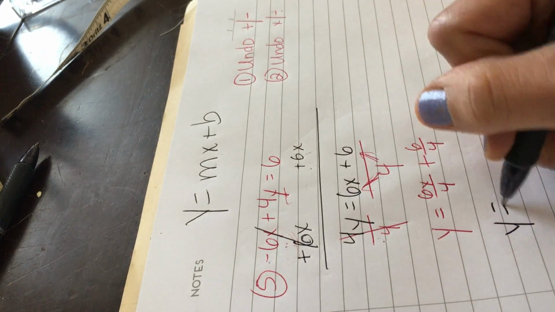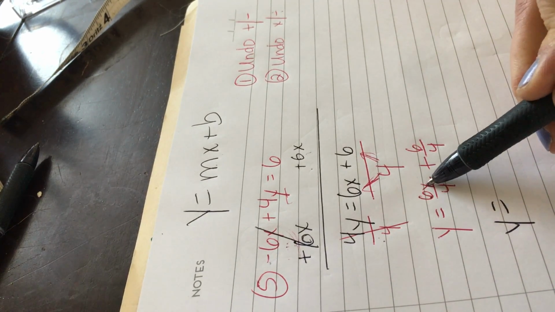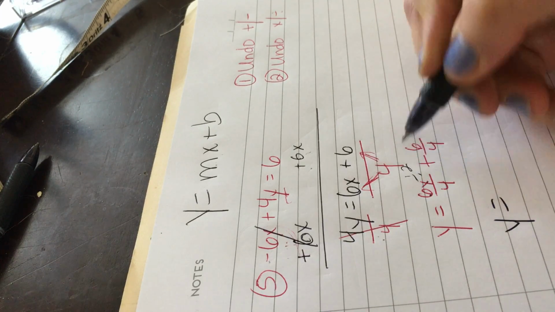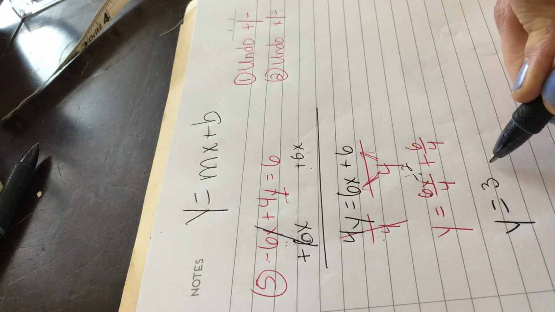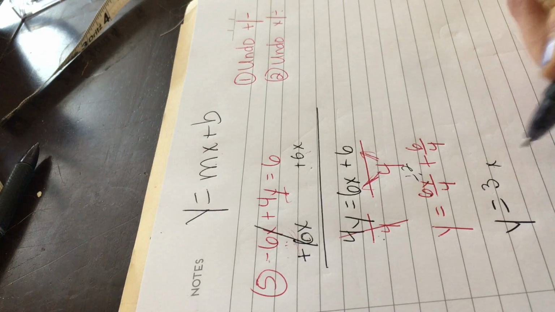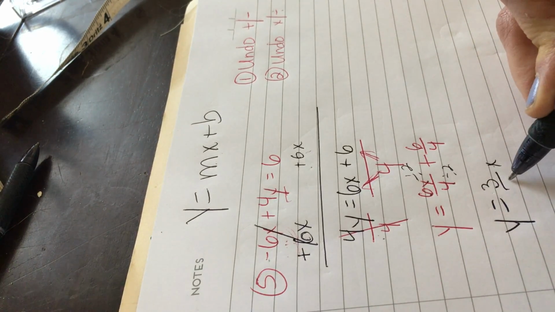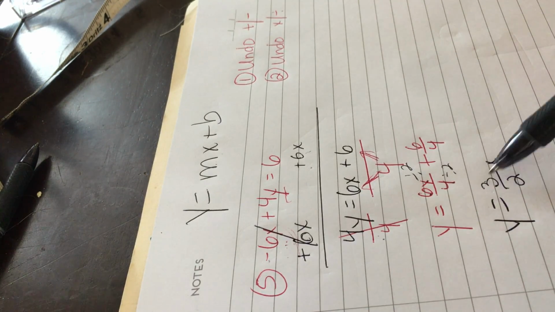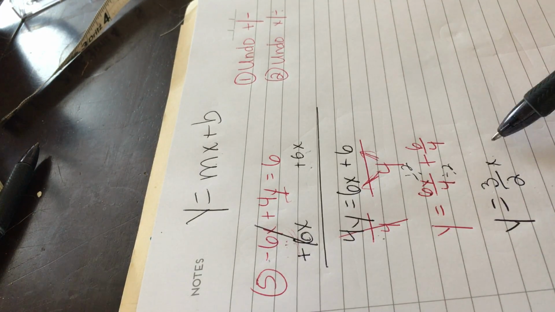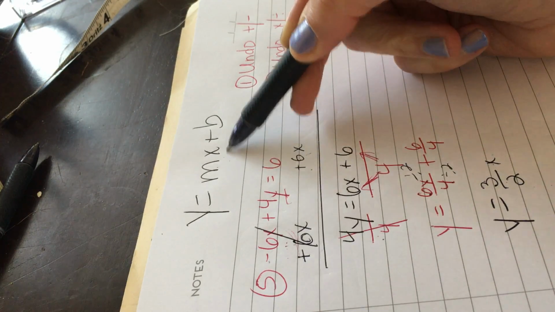So my next line would look like this. 6x divided by 2 would be 3. Well, remember the x goes on the side. 4 divided by 2 is 2. So I have 3 over 2x. Remember, because I'm keeping it in that mx form.